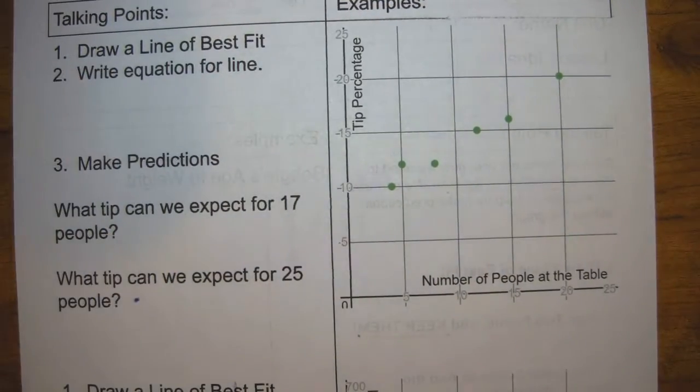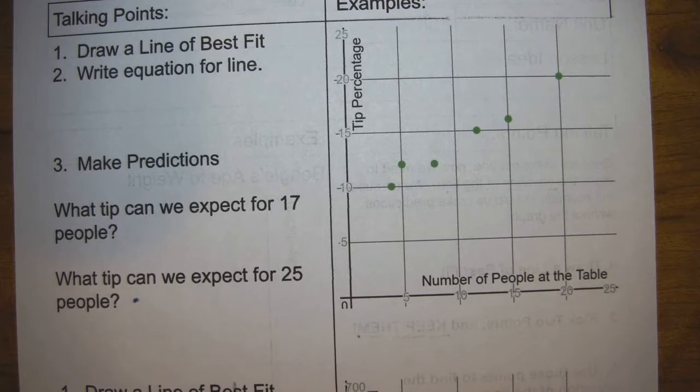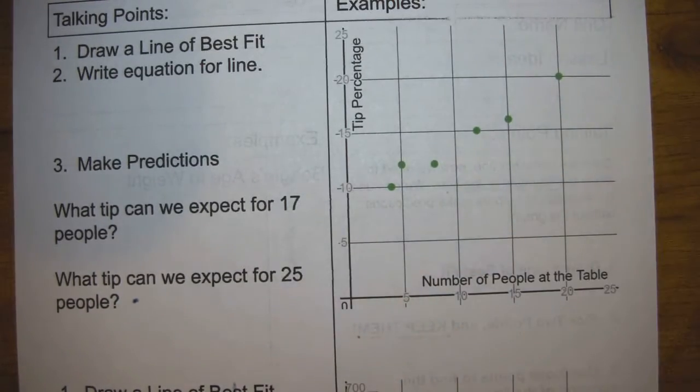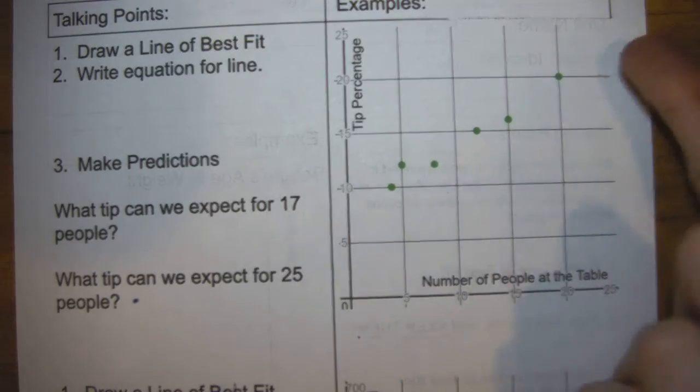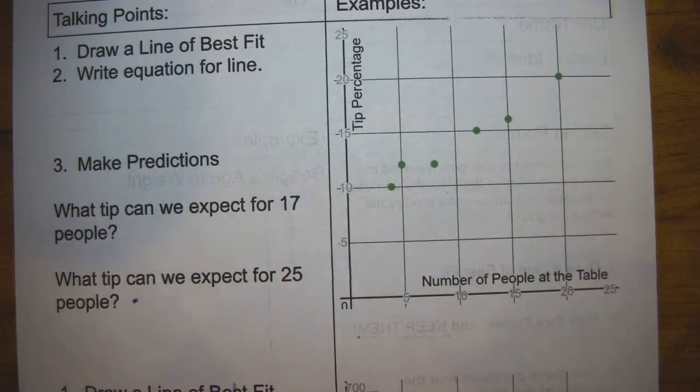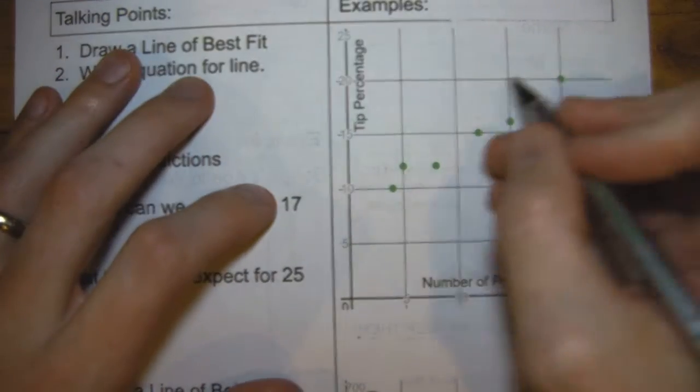And I took those data points and graphed them out. So let's see if we could create some sort of equation for my friend to see if we could predict what kind of tip he's going to get based solely on the number of people at the table. One thing I noticed is that we definitely have positive correlation, and it does seem to be somewhat linear. So let's take a pencil, we'll try and draw it in and see what kind of line we can get. So that's the first step. Let's draw our line of best fit.